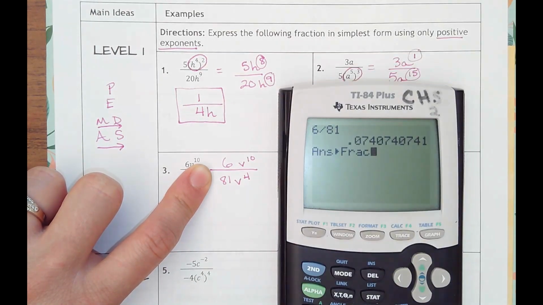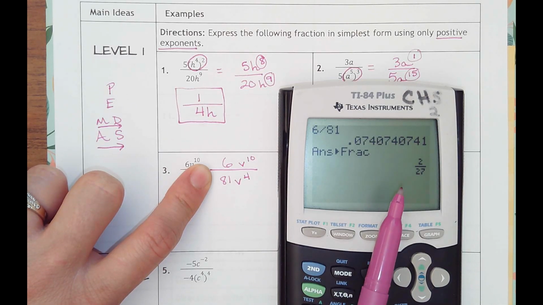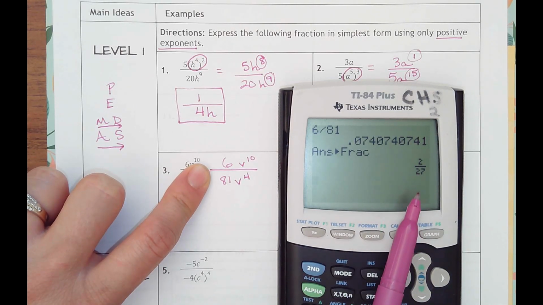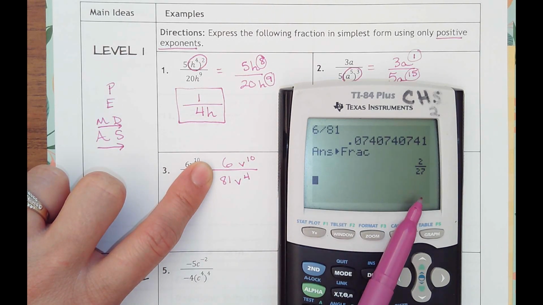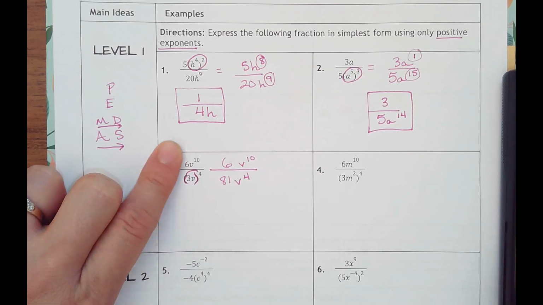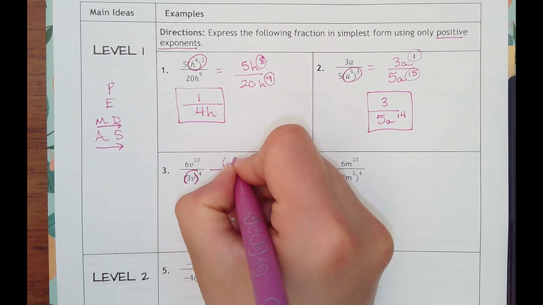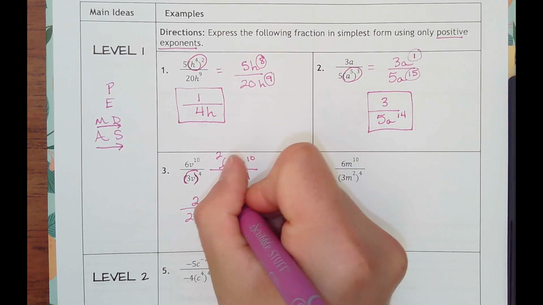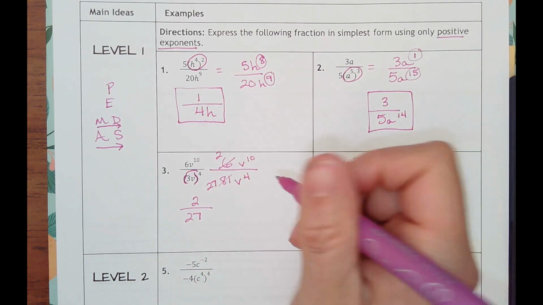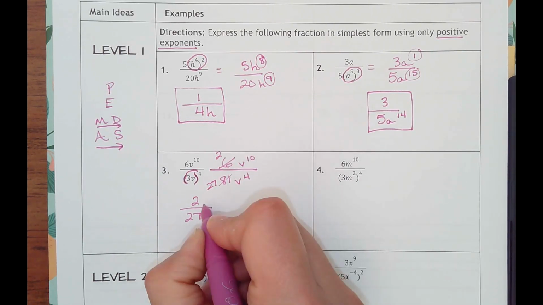And it'll come up with this, and then hit enter one more time, and it changes it back into a simplified fraction for you. So I think we took each number divided by a 3, so it'd be 2/27. Right, because 6 divided by 3 would be 2. 81 divided by 3 would be 27. All right, and then 10 minus 4 would be v to the 6th. There would be more v's on the top.